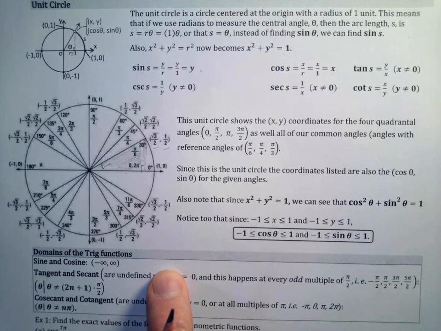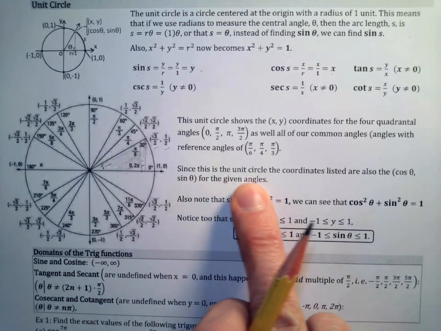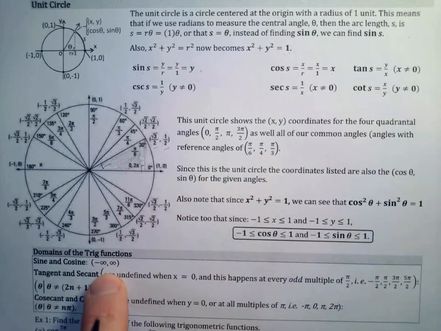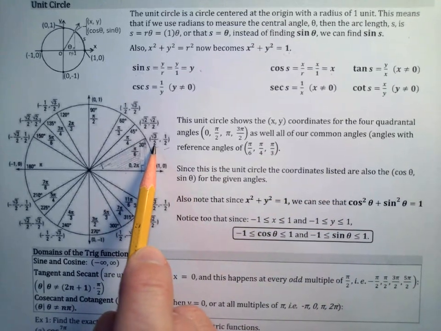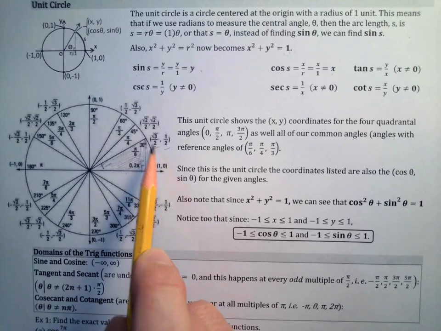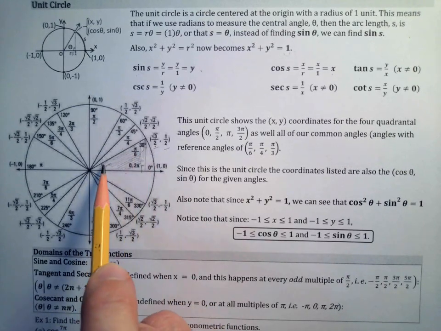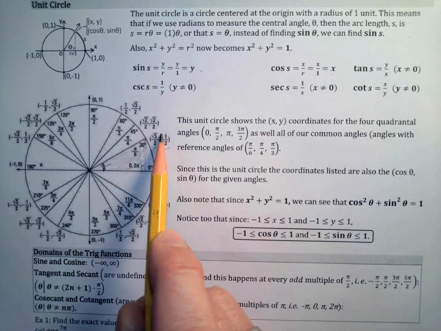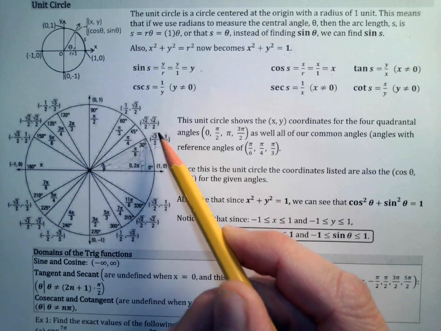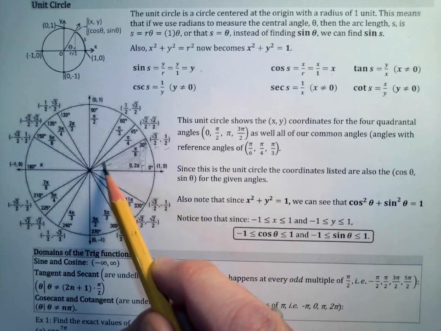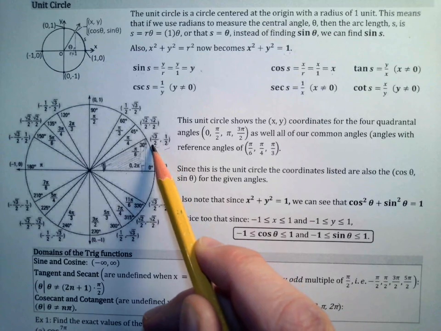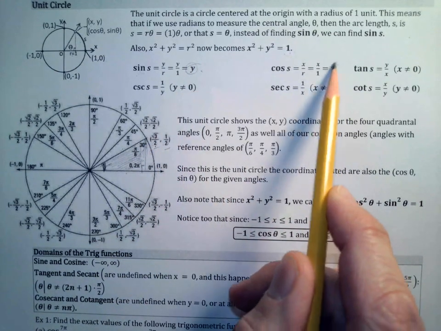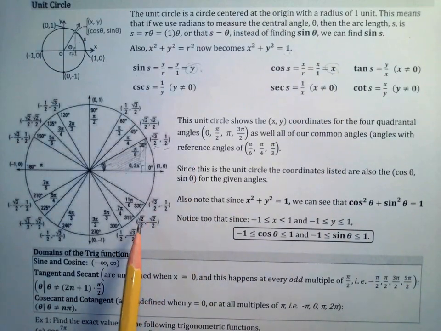All right, let's see what else. Since this is the unit circle, the coordinates listed are also the cosine and the sine. Since we're on the unit circle, the cosine of 30 degrees is our x, square root of 3 over 2, and the sine of 30 degrees is 1/2. So these don't only give us the coordinates, they also give us the sine and the cosine of that angle.